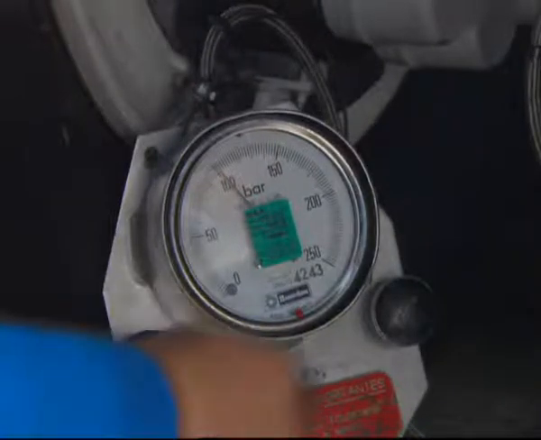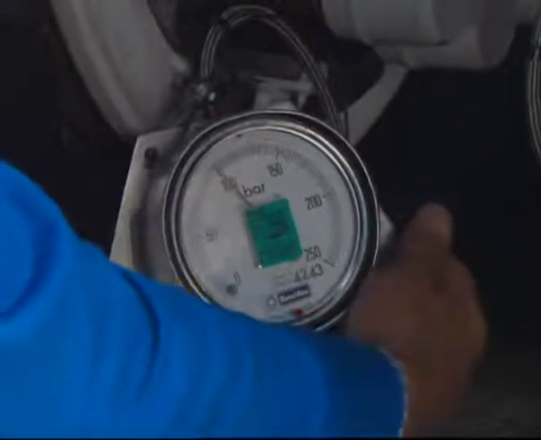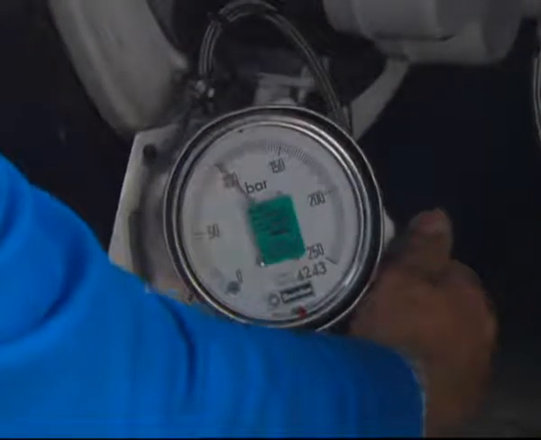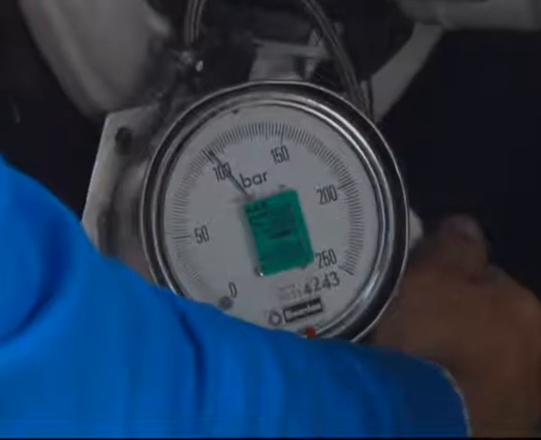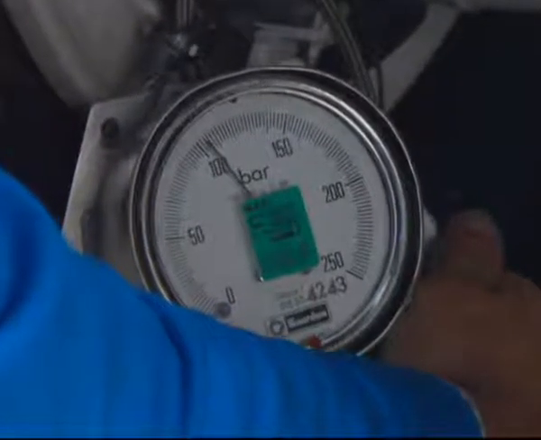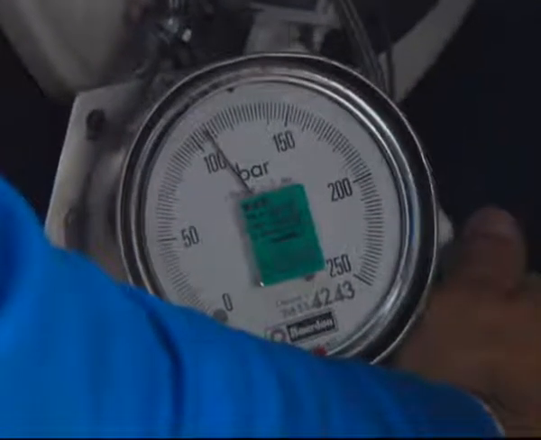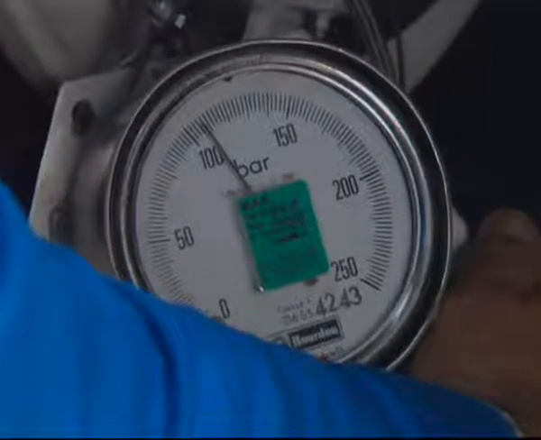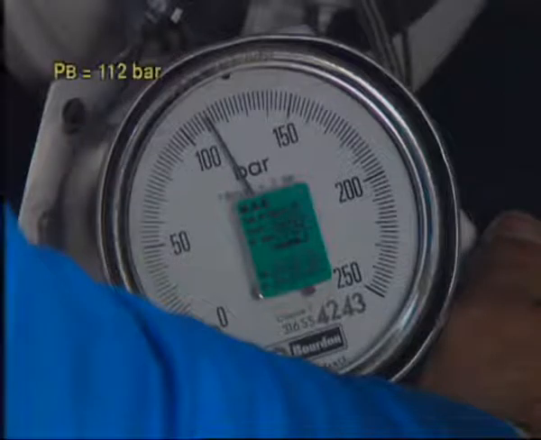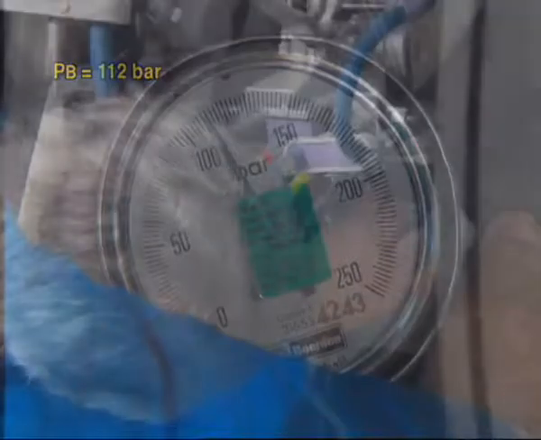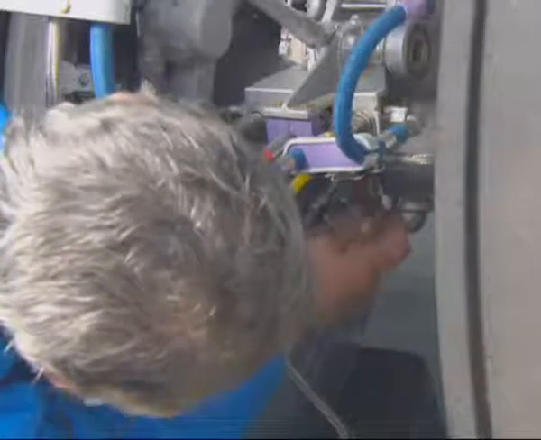On the bottom charging valve, the bottom charging valve being open, open the control supply valve slowly to add nitrogen to the bottom chamber. And close the bottom charging valve.